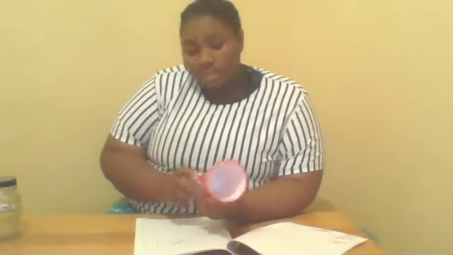So, what about capacity? What is capacity? Capacity is the amount that something can contain. Exactly. For example, if this glass is said to be a 500 milliliter glass, the 500 milliliters is the capacity. This means that this glass can hold 500 milliliters of a substance.